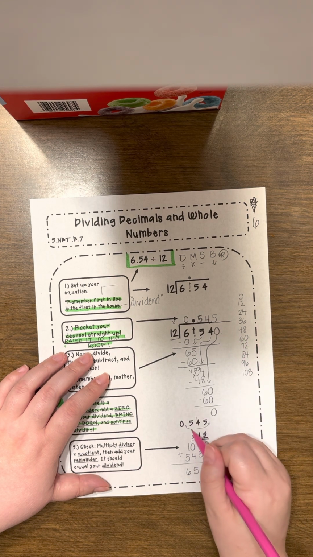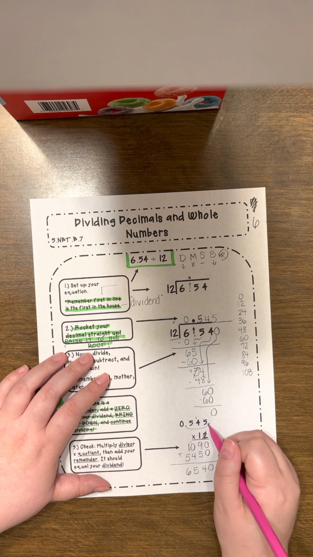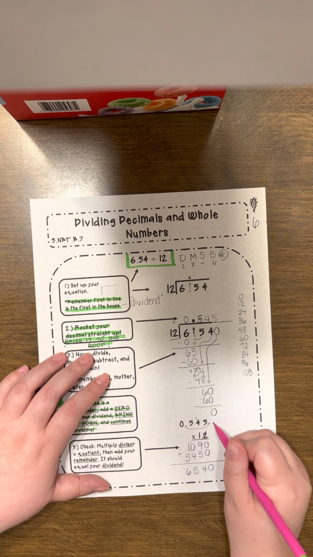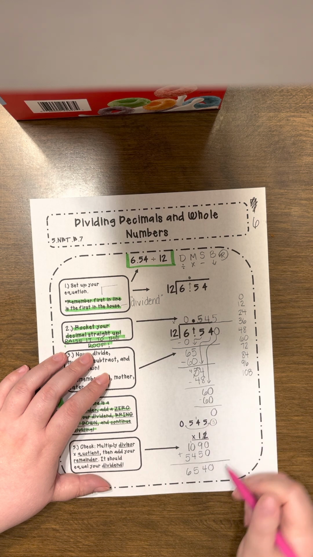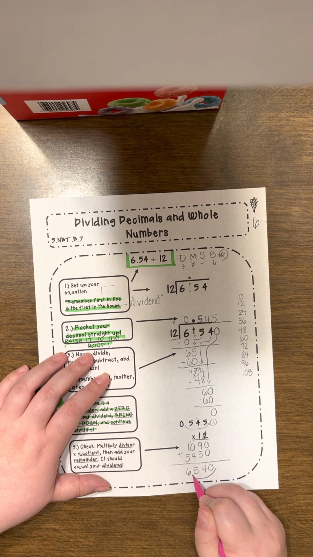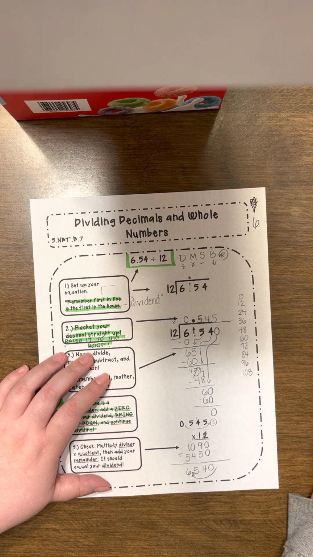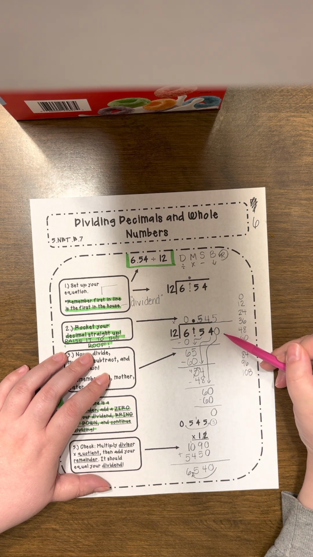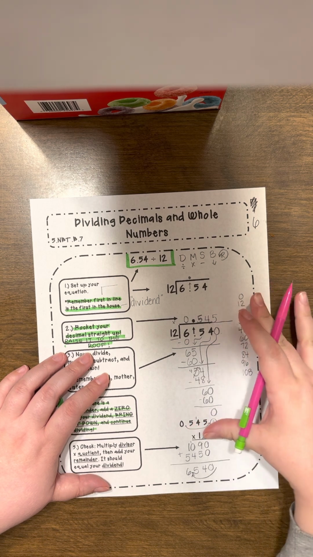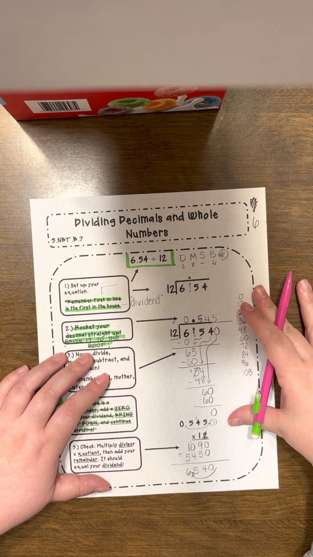But remember, when I remove my decimal from multiplication, I have to add it back in. I moved it a total of 3 times, so I have to move it a total of 3 times right here. And if you look, 6.540 matches my dividend in my problem. That is the notes for dividing decimals by whole numbers.